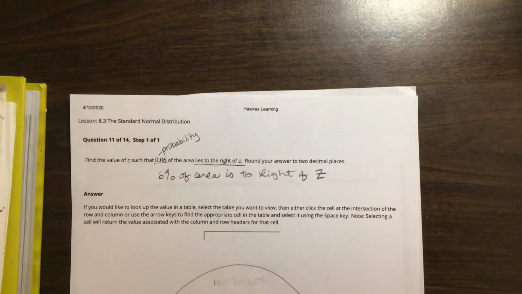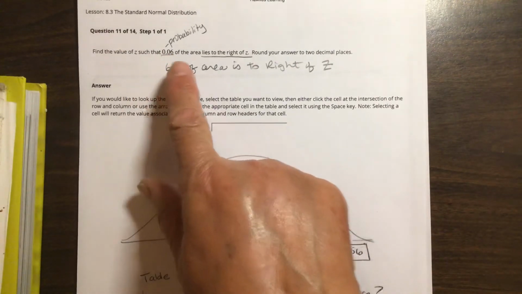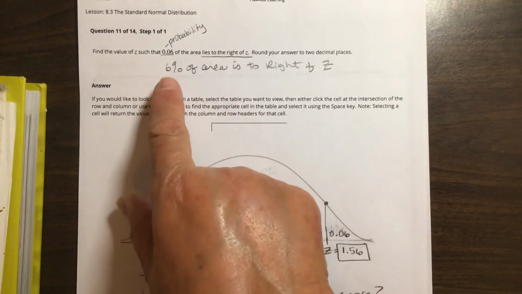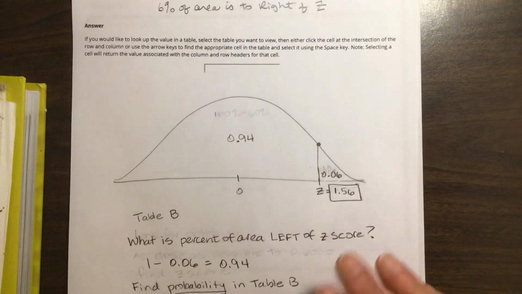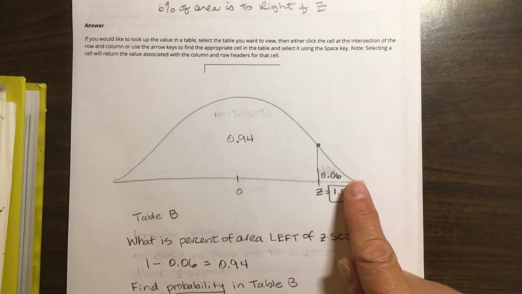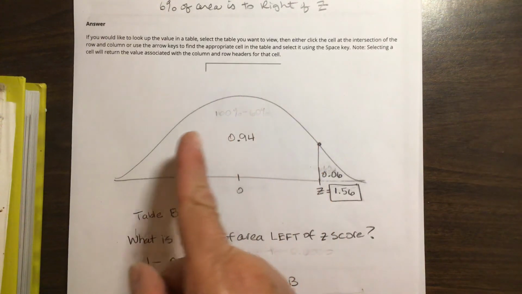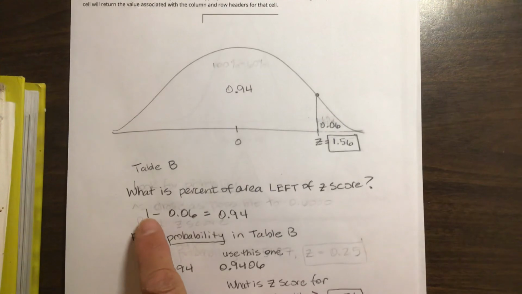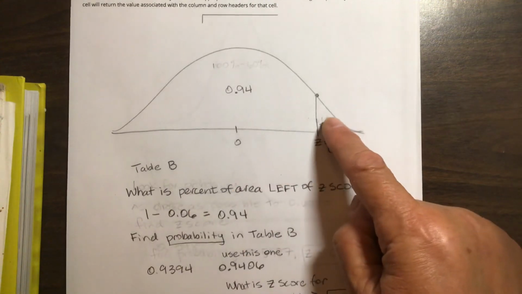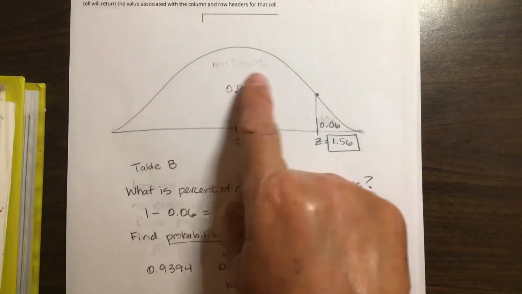Then there's one more example that's similar to this. This is another one that's asking for area to the right of z. This time it says 6% of the area is to the right of z. So again, I'm just setting up my diagram. I'm looking for this z-score, so I need to know what this area is, and I'm finding that by doing 1 minus the area that I'm given. That's how I get 0.94 for this area here.